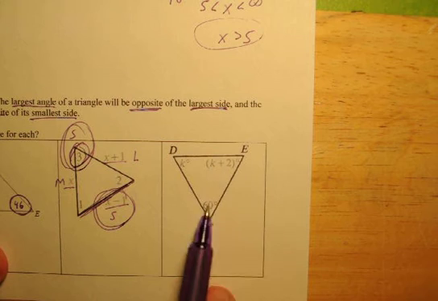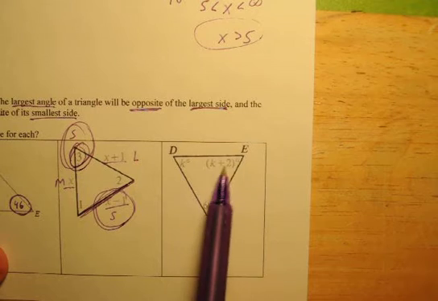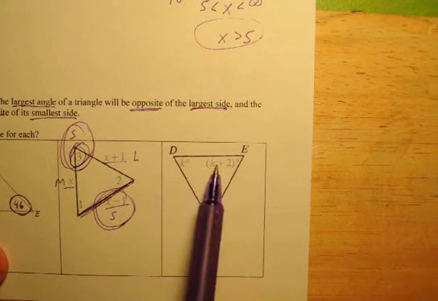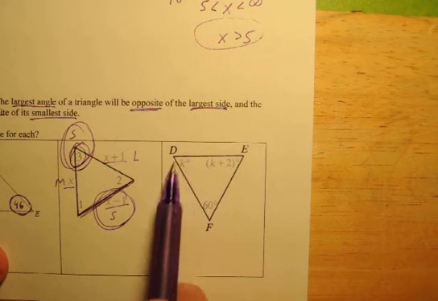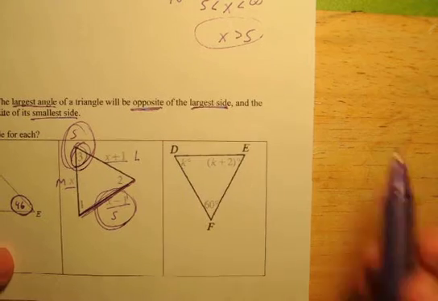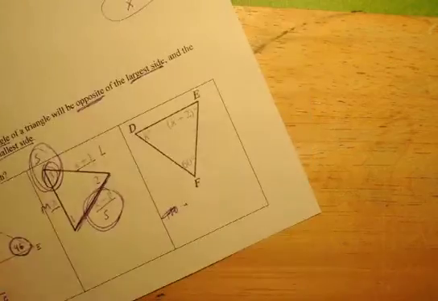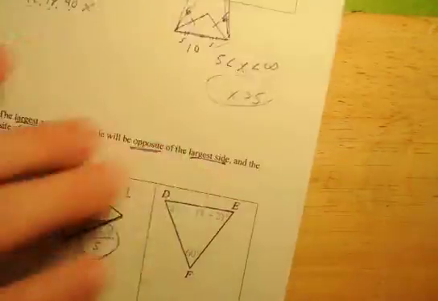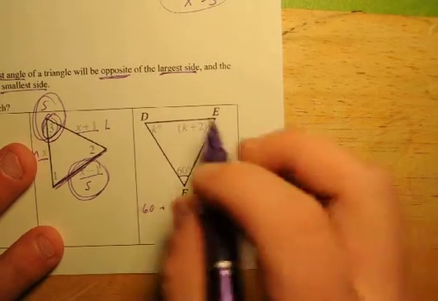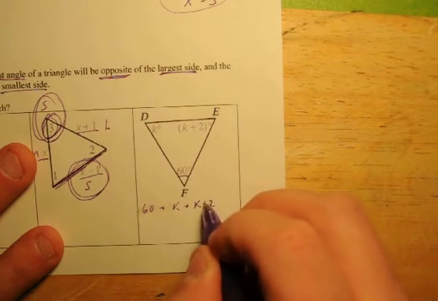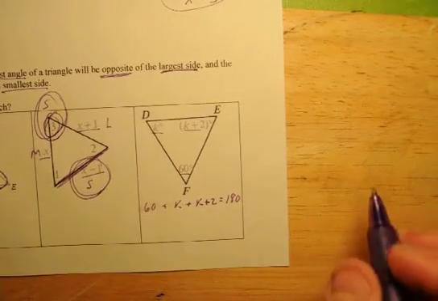Over here, a little bit more tricky. I know that this angle is bigger than this angle because this is k plus 2. However, what I don't know is what is k. So what I can do is start with 180. Start with 60, add it to k, and add it to k plus 2. And when you add up 3 angles in a triangle, it will always add up to 180 degrees.